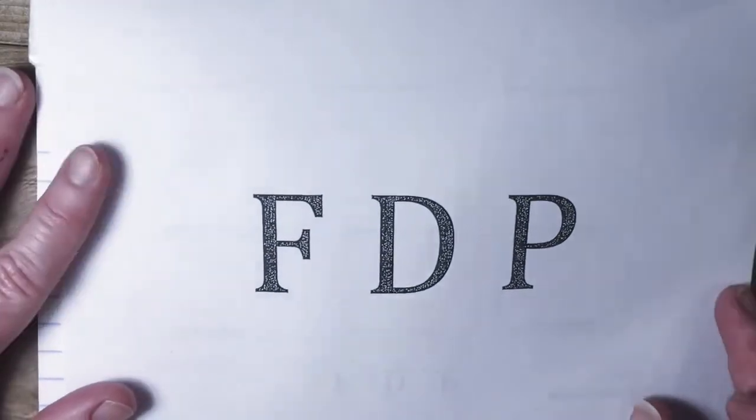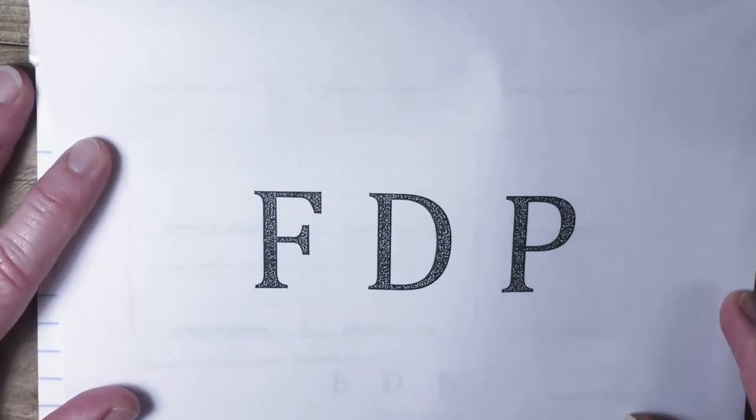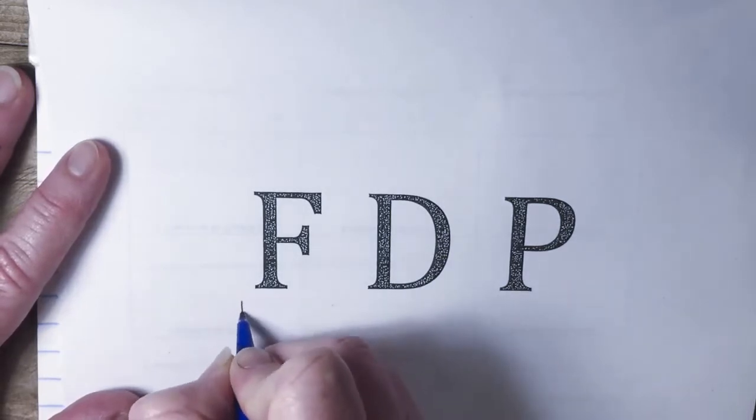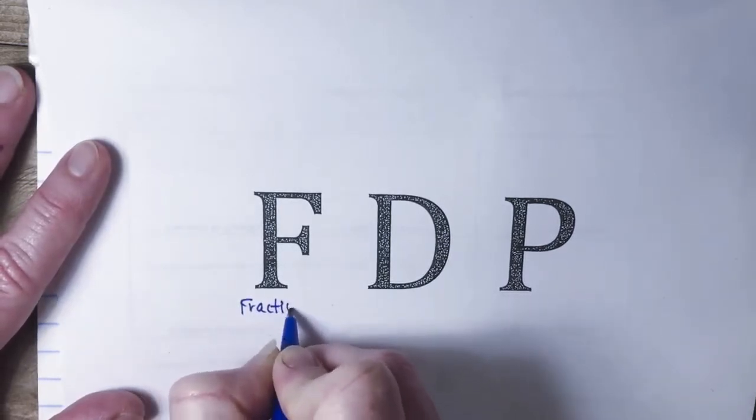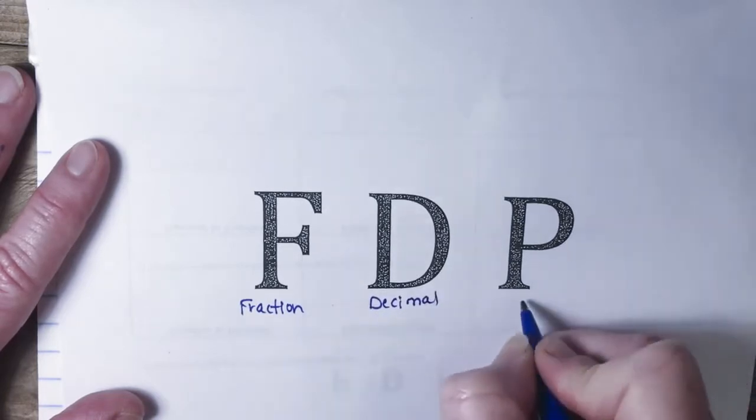So in this video, we're going to be talking about fraction, decimal, percent conversions. And one thing we use to help us with that is FDP, where F stands for fraction, D stands for decimal, and P stands for percent.